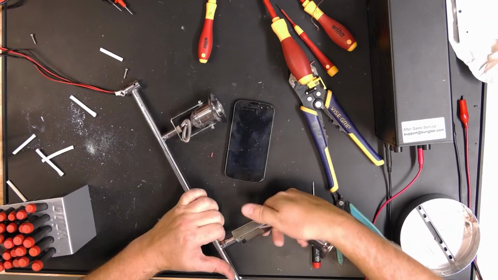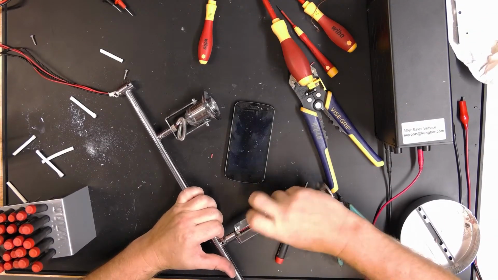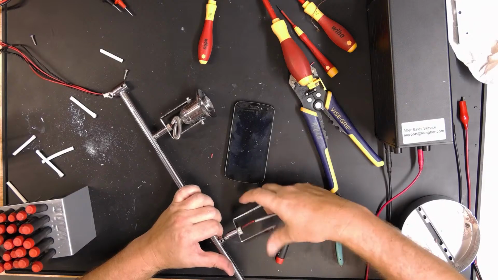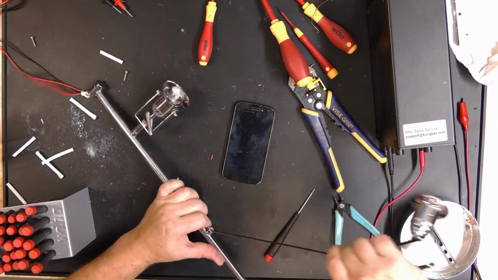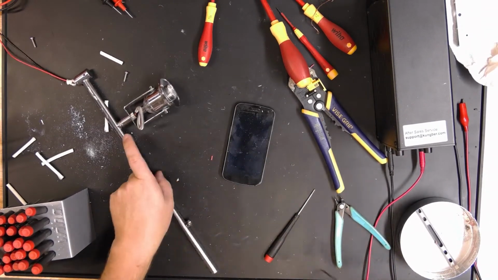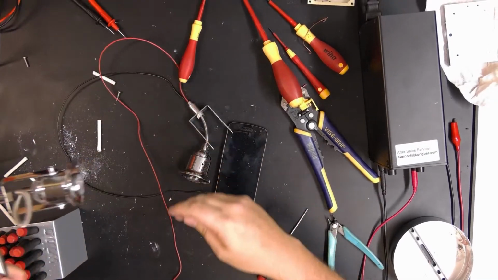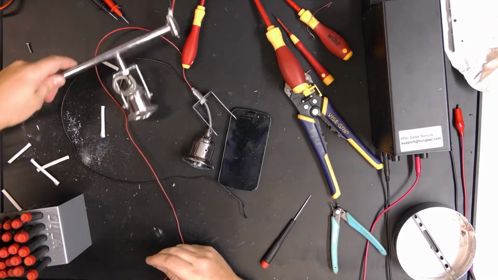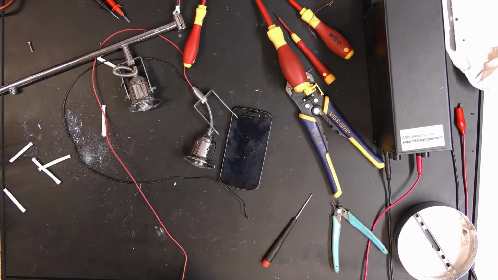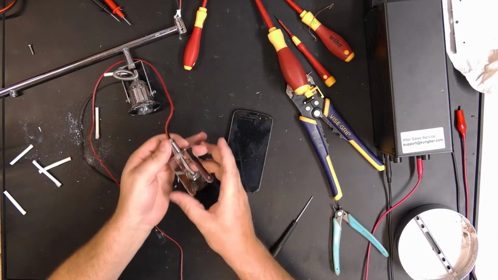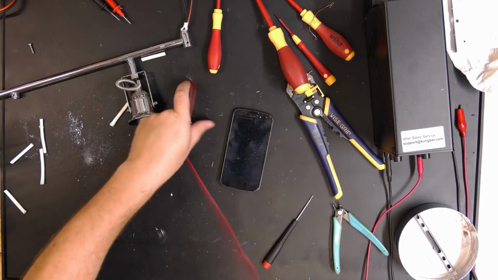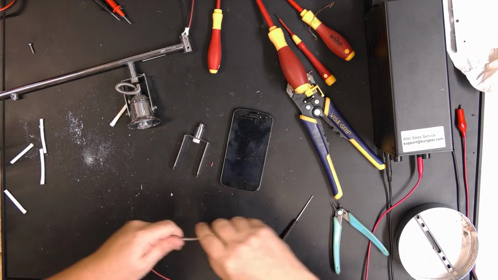So this guy unscrews. And now I can pull my lights out. Yes! All right. Yay. Okay. Set these over the side. So this right here is my guinea pig. Finish pulling him apart.